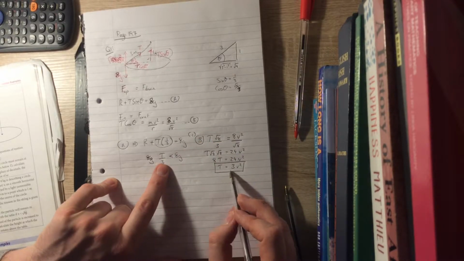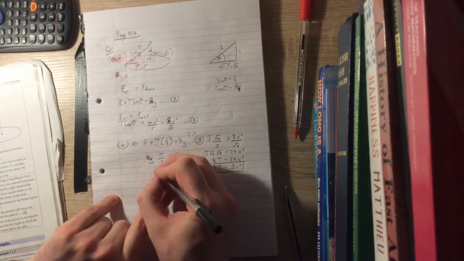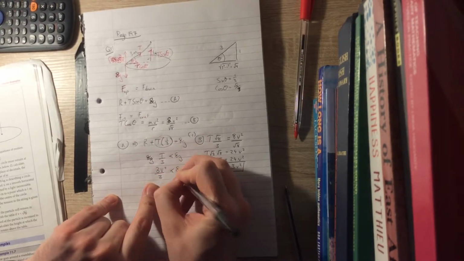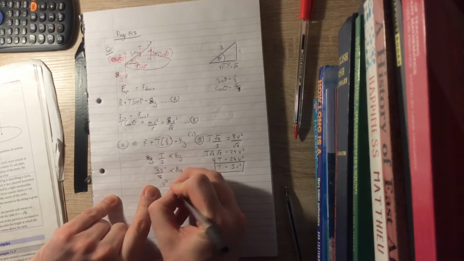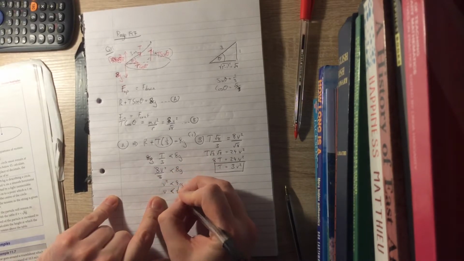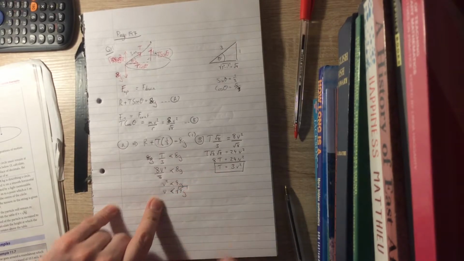Well, we have an expression for T over here, that's 3v squared, so that becomes 3v squared over 3 needs to be less than 8g, or v squared needs to be less than 8g. Taking square roots on both sides, v needs to be less than root 8g, which is what they've asked us.